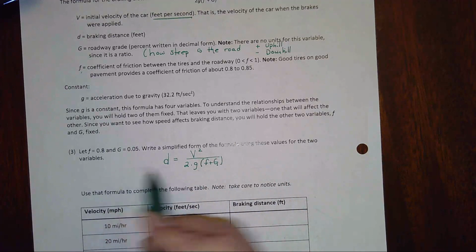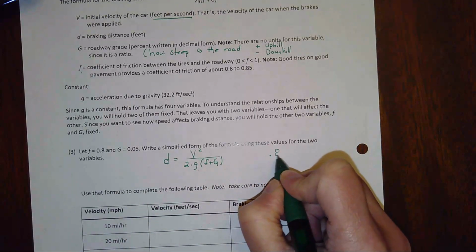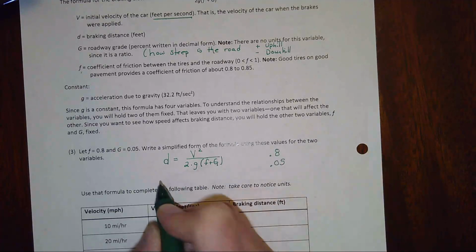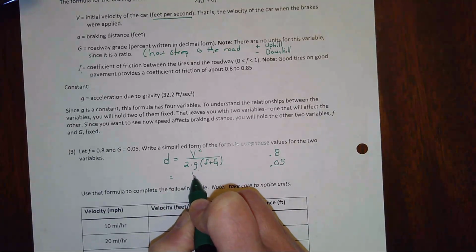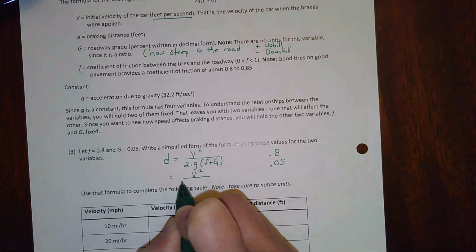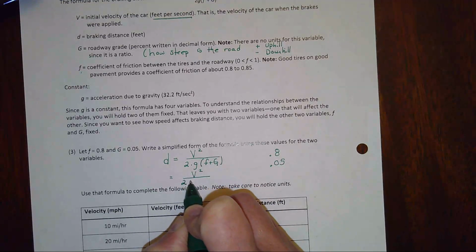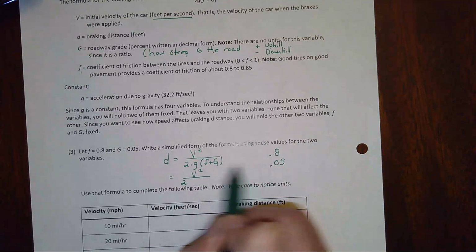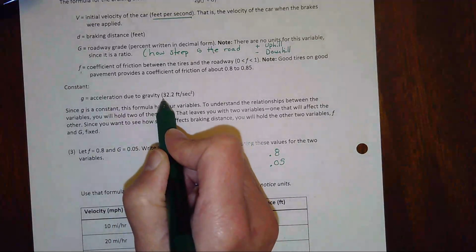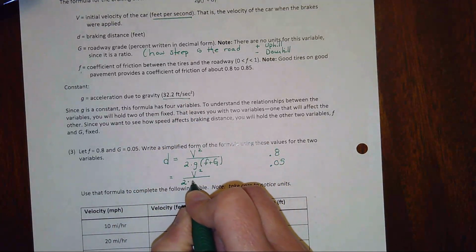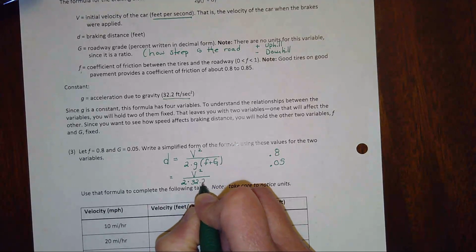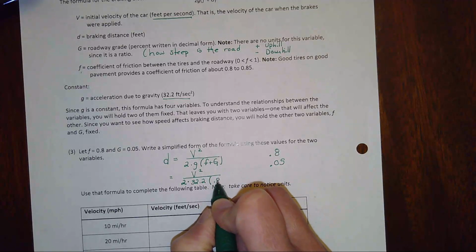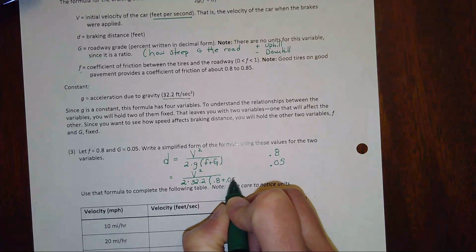So they're telling us that little f is 0.8 and that big G is 0.05. So if we plug those into this formula, we've got f is 0.8 and big G is 0.05 and little g is always this value right here. So let's multiply the 32.2 with the little g. And then we'll put our parentheses, and then we have 0.8 plus 0.05.